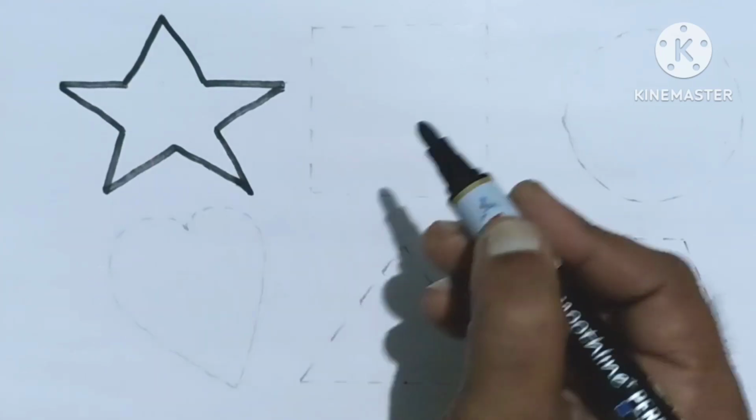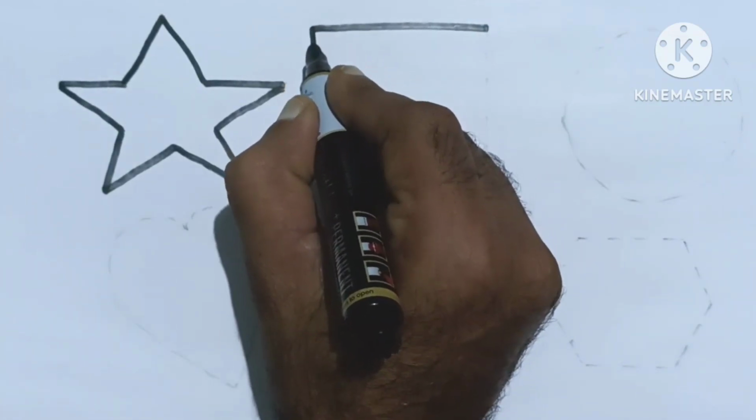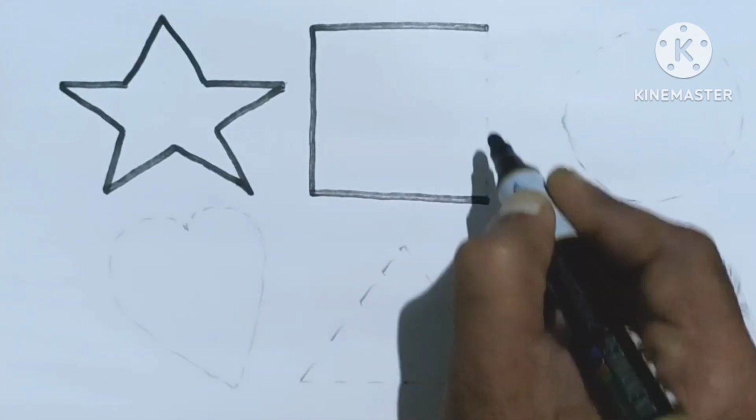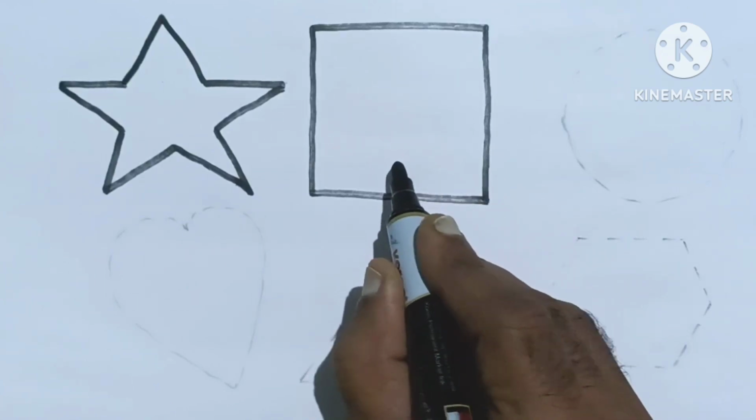A star. Now we are drawing a square. It's a square shape, kids. What is this? This is a square.